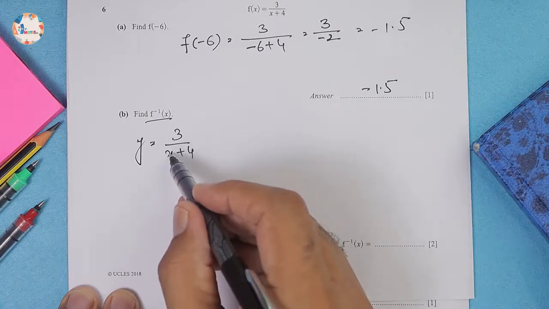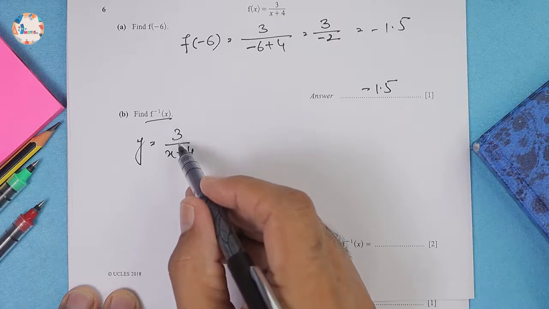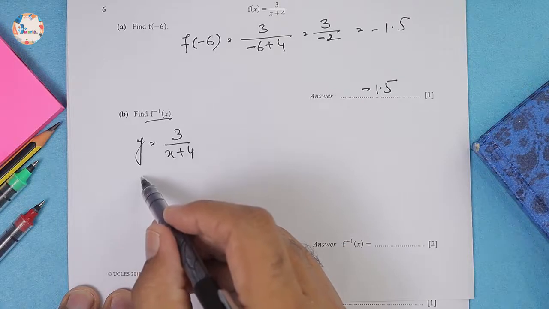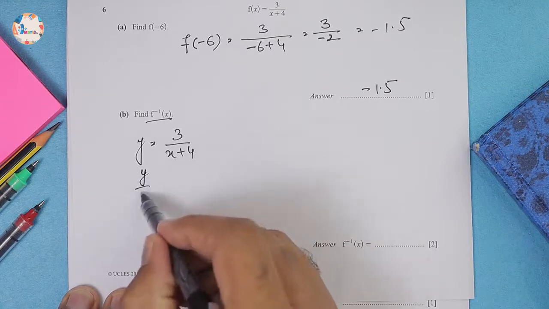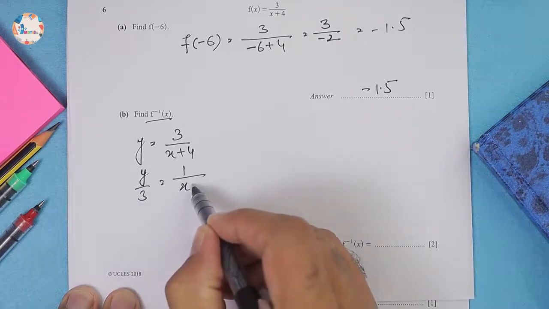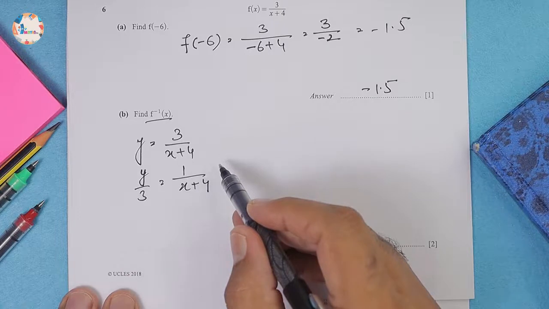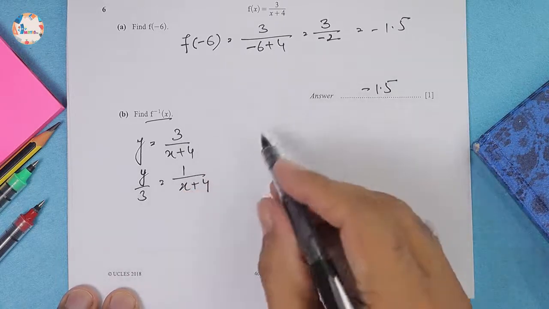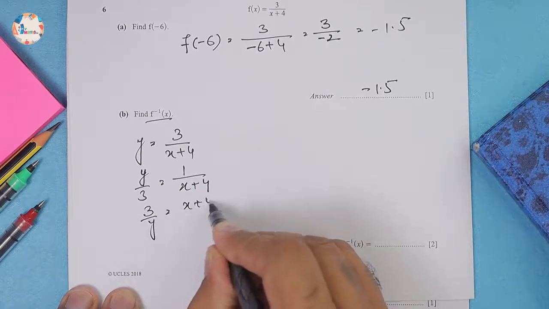For making x the subject, we can shift 3 to the other side, so it will be y over 3 is equal to 1 over x plus 4. Now we can invert this. So this implies 3 over y is equal to x plus 4 over 1.